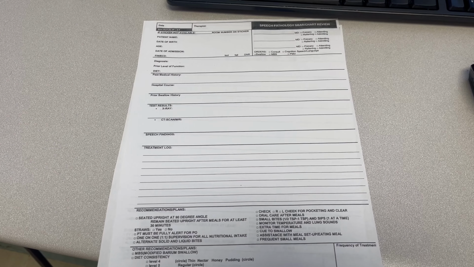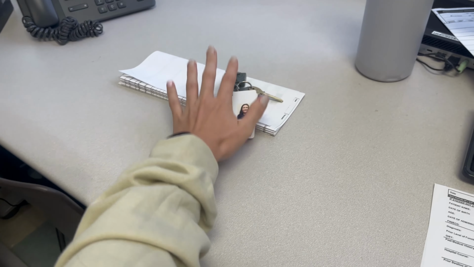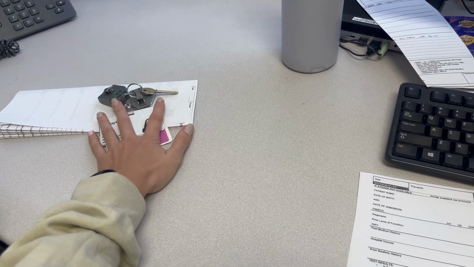I just chart reviewed, and I wanted to show you the paper I use for chart reviewing. It helps me. I carry it around all day for all my patients, so I know kind of what's going on with all of them. All right, this is the fancy chart review paper. I've got a nice stack of them over here ready to go.